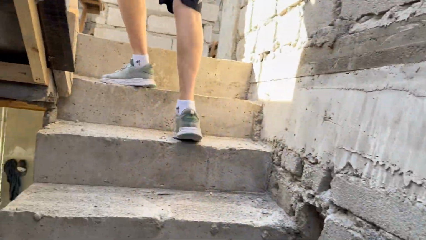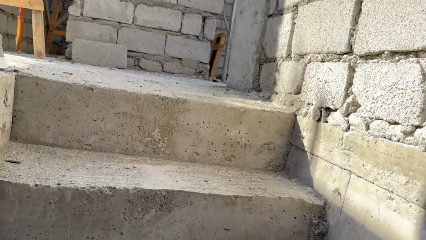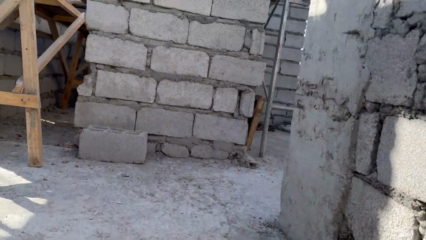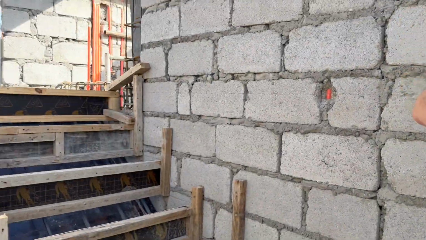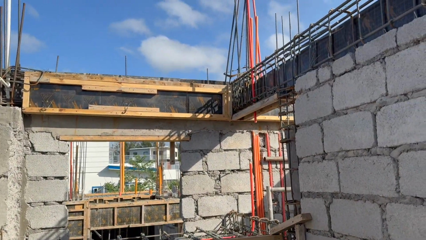Electric boxes here are fairly small compared to North American. Oh, we got roof stairs almost. First section's almost done. One more. Yep, that way. We'll be on the roof, up and around.